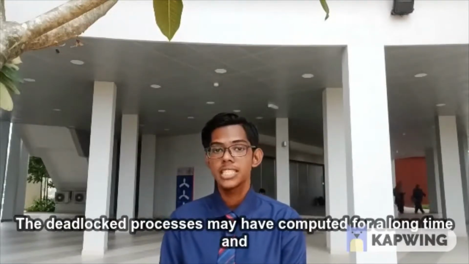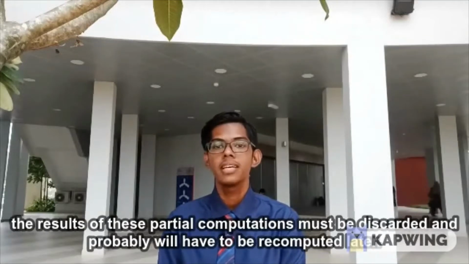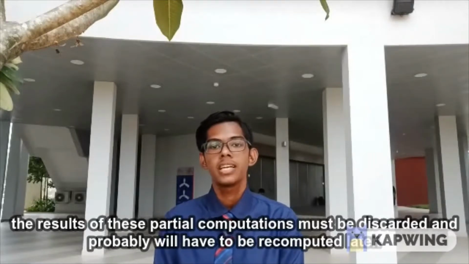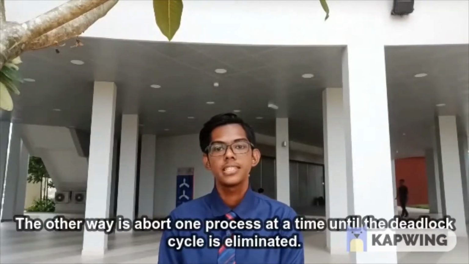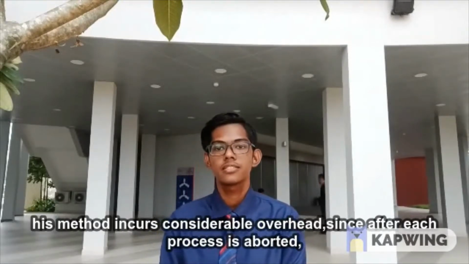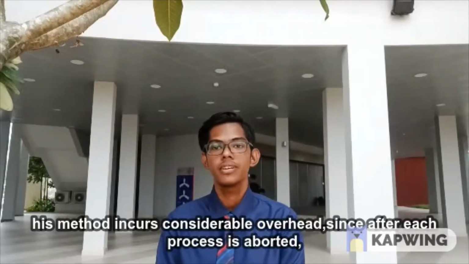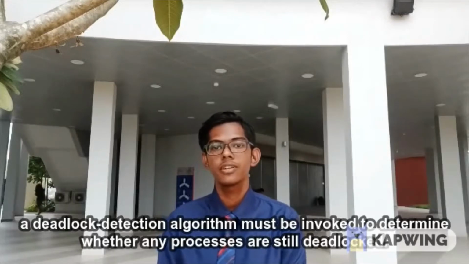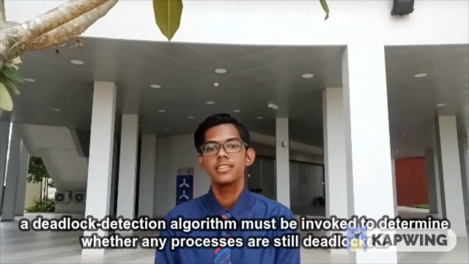The deadlocked processes may have computed for a long time, and the result of this partial computation must be discarded and probably will have to be recomputed later. The other way is to abort one process at a time until the deadlock cycle is eliminated. This method incurs considerable overhead, since after each process is aborted, a deadlock detection algorithm must be invoked to determine whether any processes are still deadlocked.